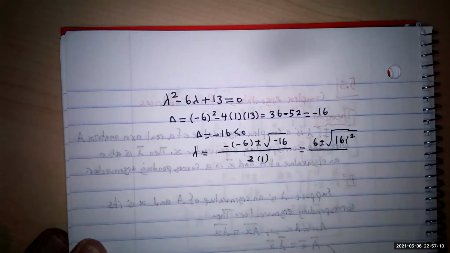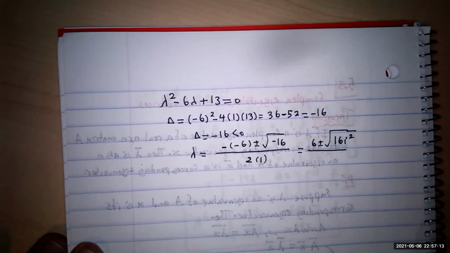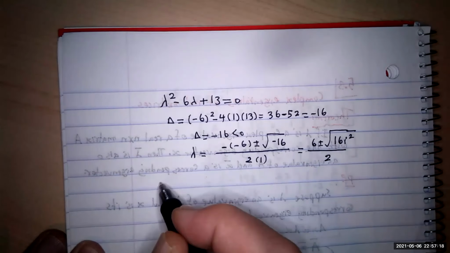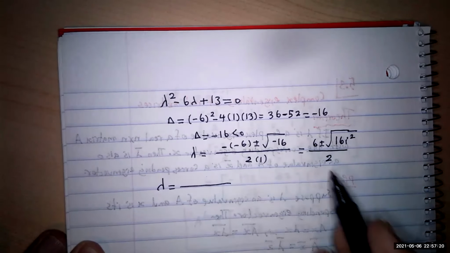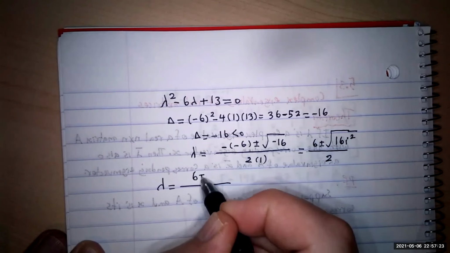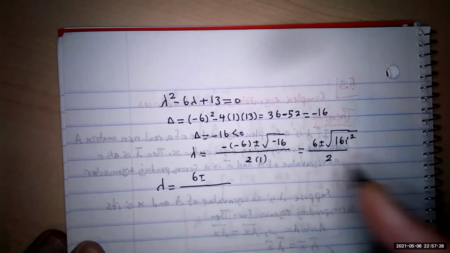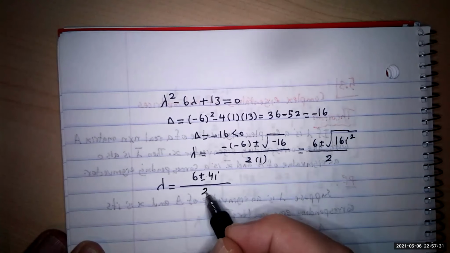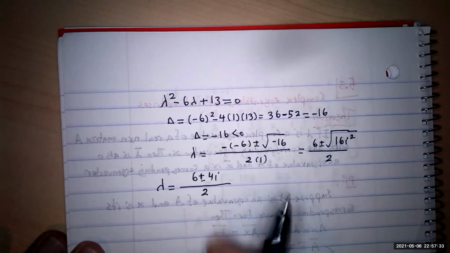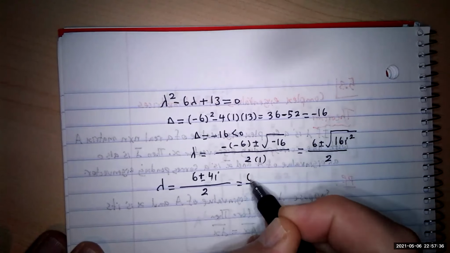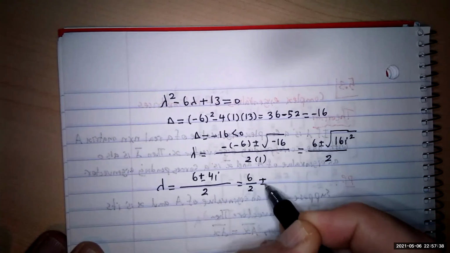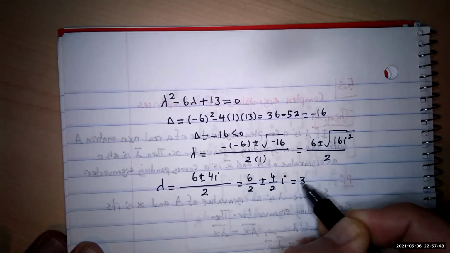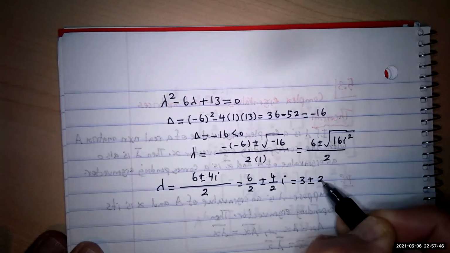Now we know the complex number. So if it's going to be everywhere we see it, we know that we have to continue. Okay, that's going to be 2. Now, lambda is going to be equal to the top, which is 6 plus or minus 4i, divided by 2. We simplify it, so that gives us 6 halves plus or minus 4 halves times i. So it's going to be 3 plus or minus 2i.